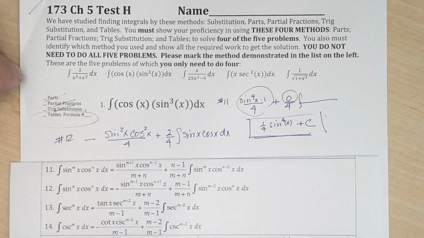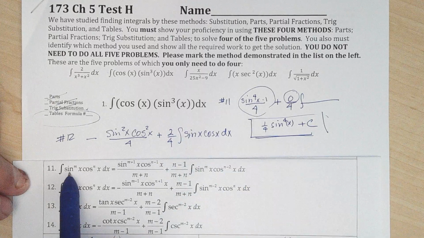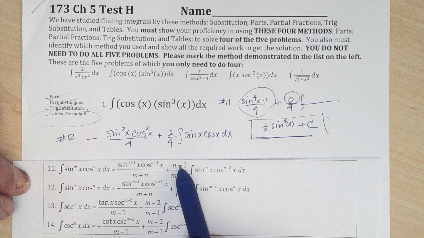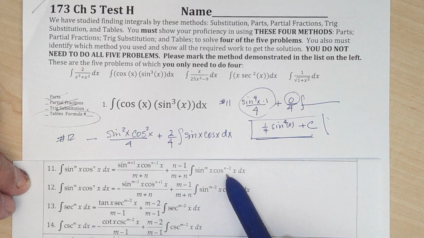I can run this through 11 or 12, and that's going to make a fraction of 0 in the numerator, and this part's going to drop out.